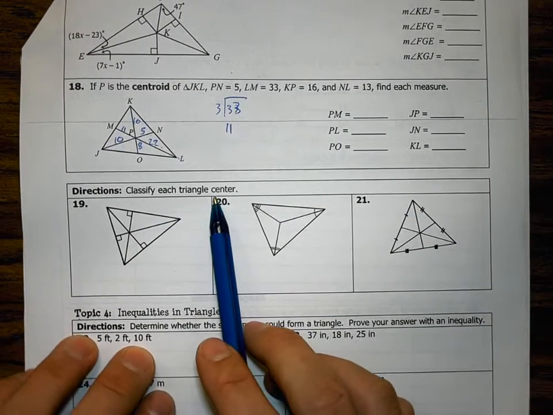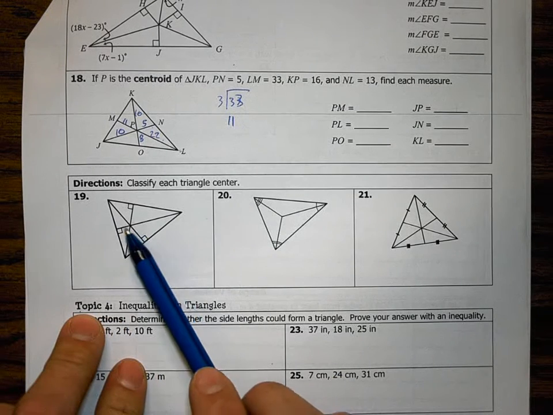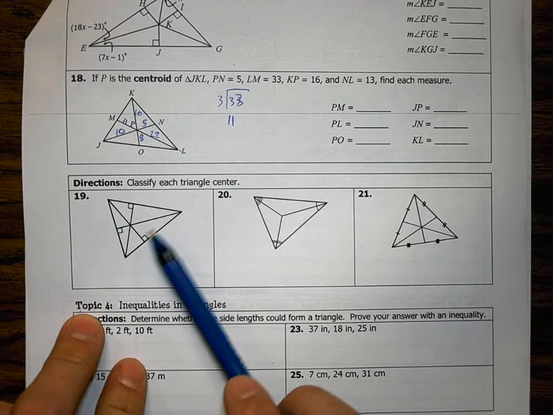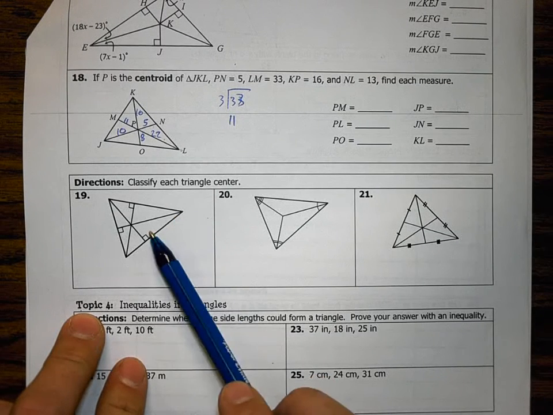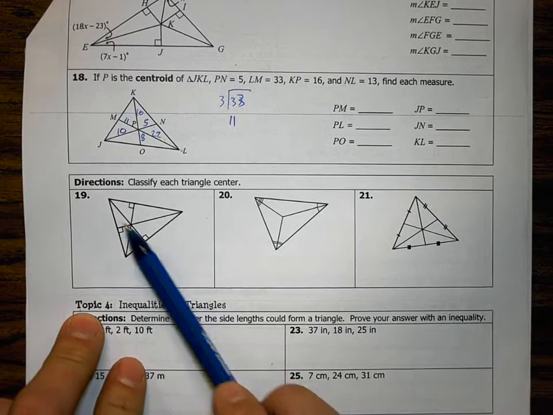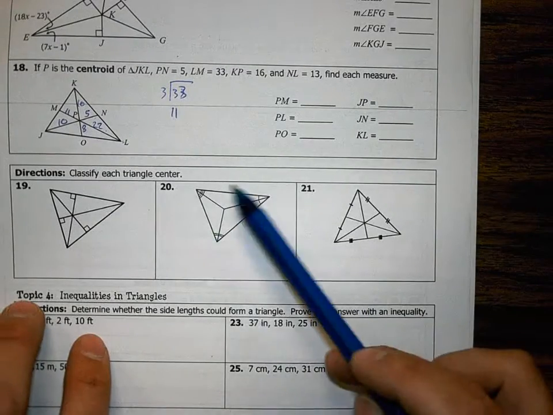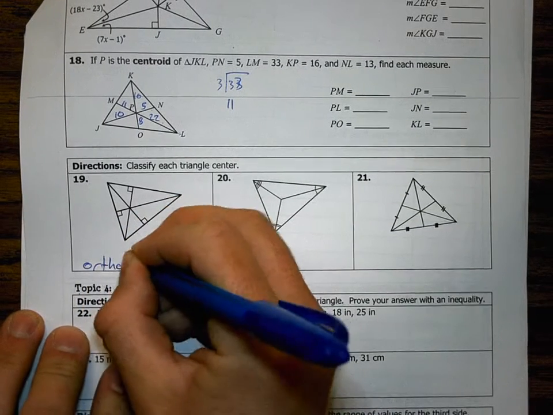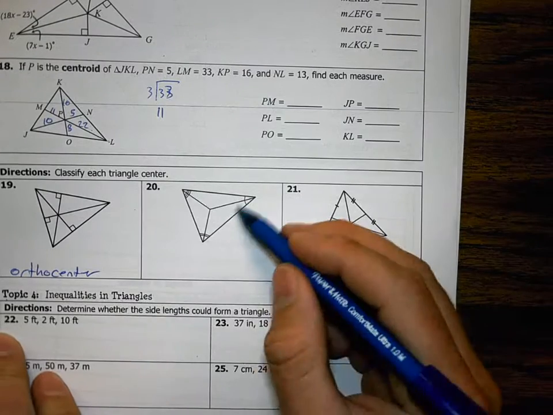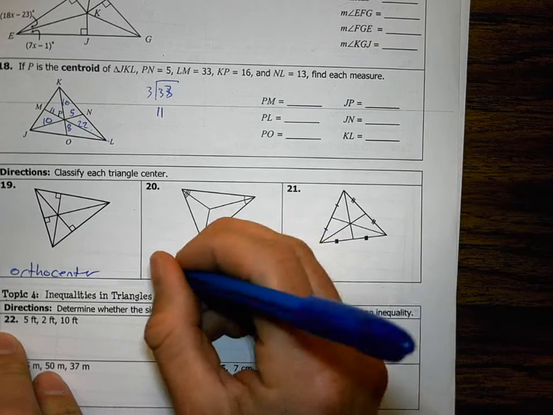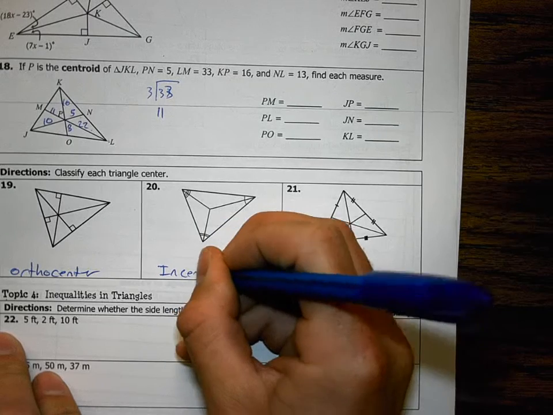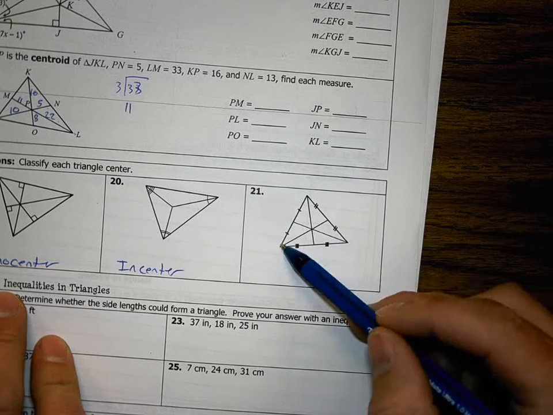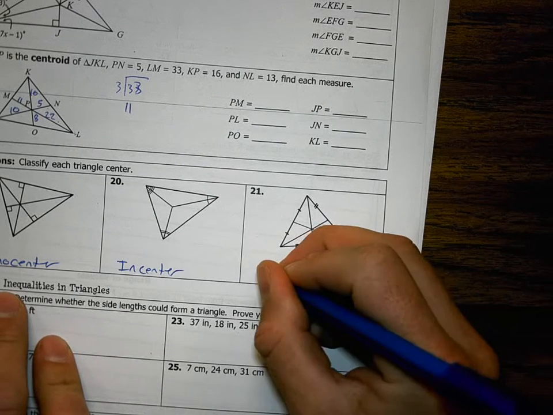Classify each triangle by the center. Okay, so I have perpendicular lines, but it is not cutting the side in half, so it's not a perpendicular bisector, which only leaves altitudes. So these are altitudes, that makes that an orthocenter. Cutting the angles in half, so these are all angle bisectors. 3 angle bisectors make an incenter. Okay, from the midpoint of the side to the opposite vertex. Middle means median.